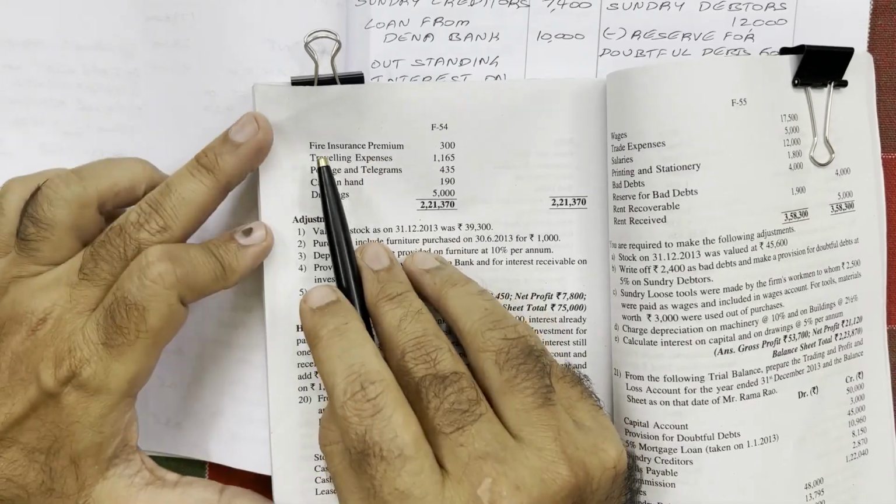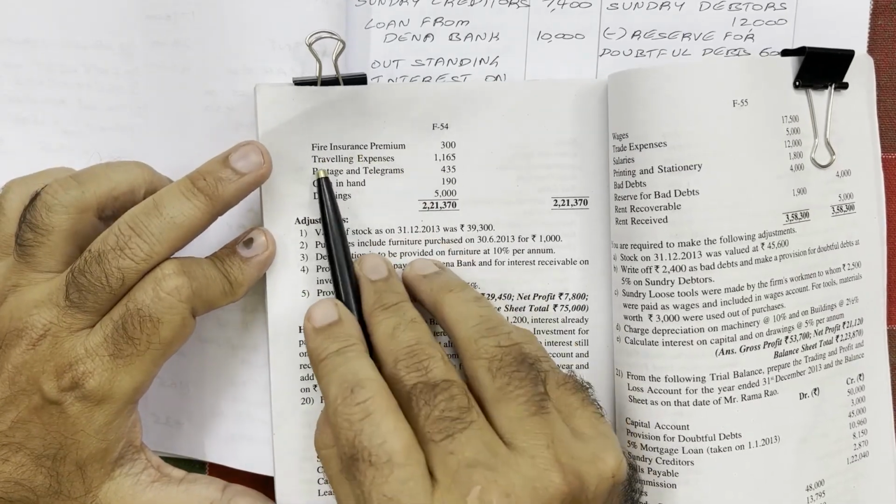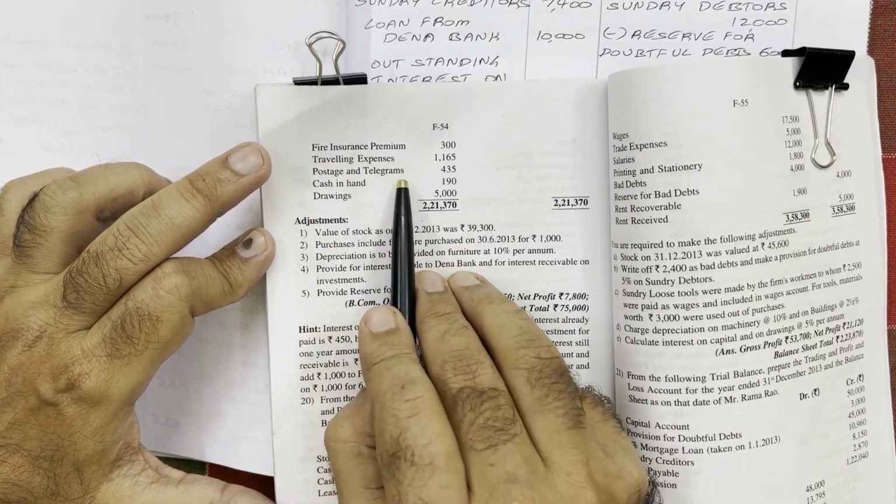Continuation is in next page. Fire insurance premium, traveling expenses, postage and telegram.